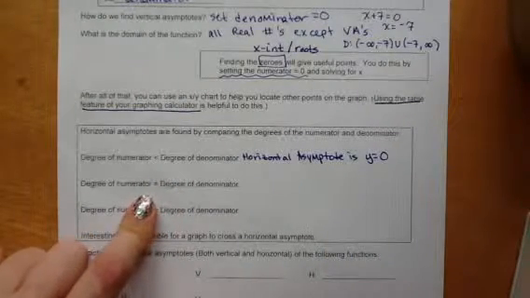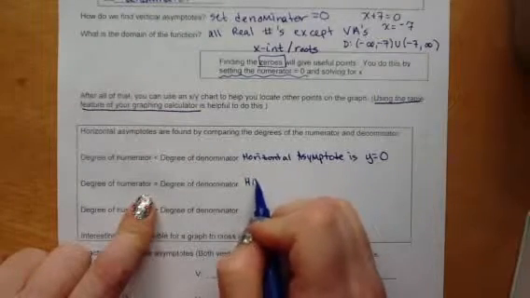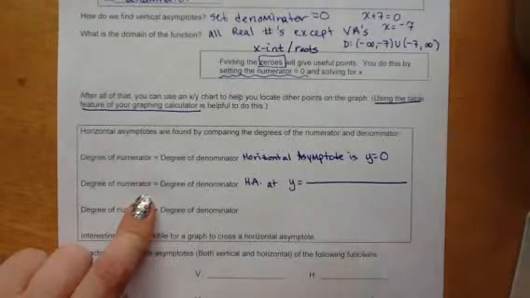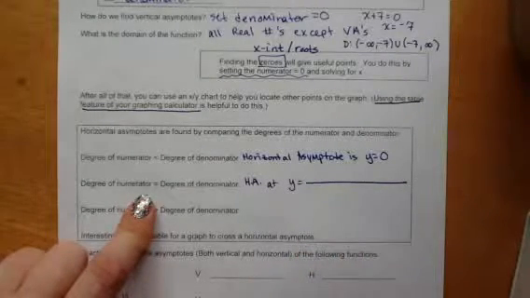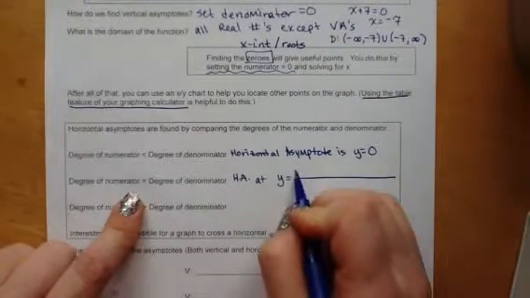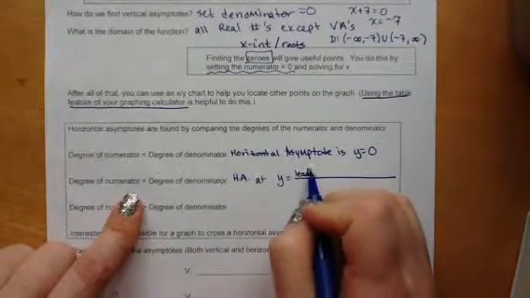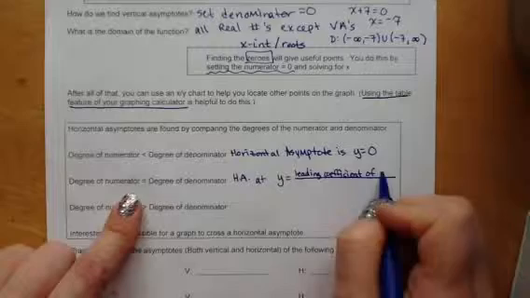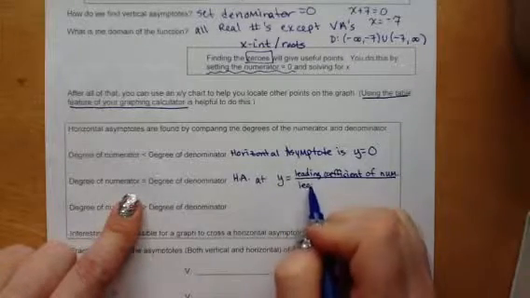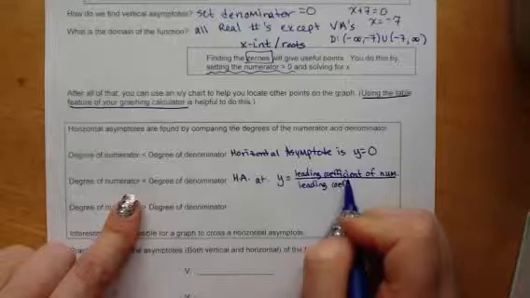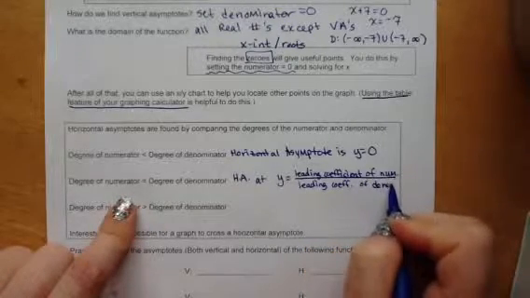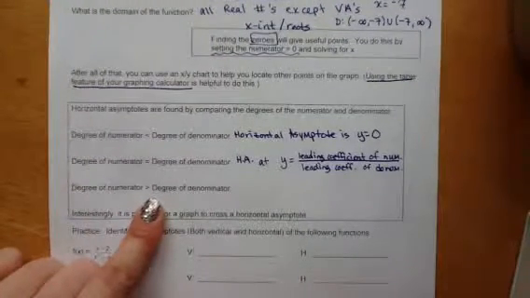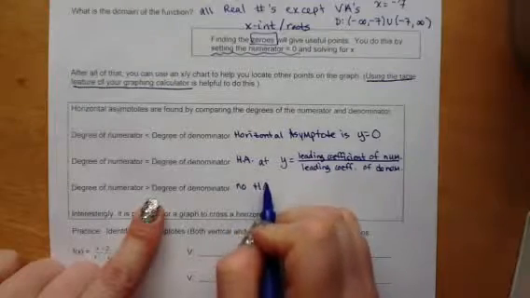If the degree of the numerator is equal to the degree of the denominator, you have a horizontal asymptote at y equals a fraction made out of the leading coefficient of the numerator over the leading coefficient of the denominator. And if the degree of the numerator is greater than the degree of the denominator, there is no horizontal asymptote.